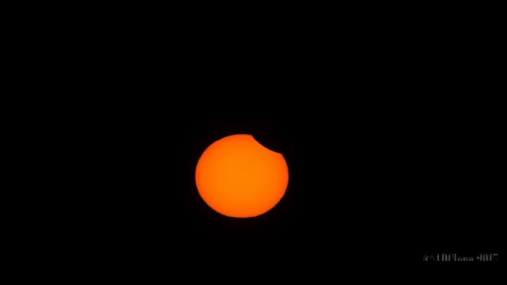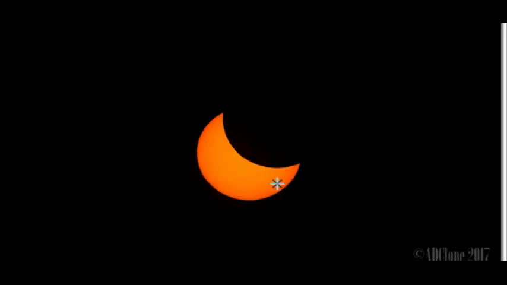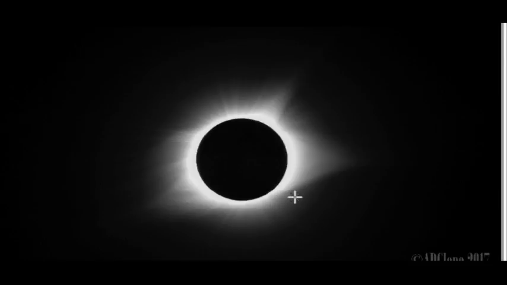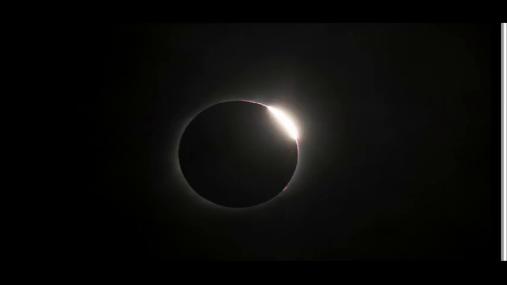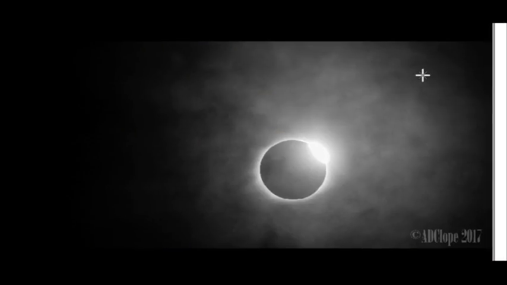Okay, so that's going to be a shot there from Andrew Clope, one of our viewers, and you can see the moon obscuring the sun there. I'm not too sure where that was taken. It kind of slipped my mind, but yeah, definite totality there. Very beautiful view of the eclipse and the corona. And then coming around the other side. Some very nice shots there, so thank you, Andrew.